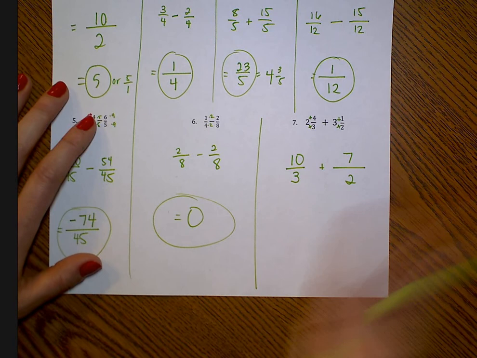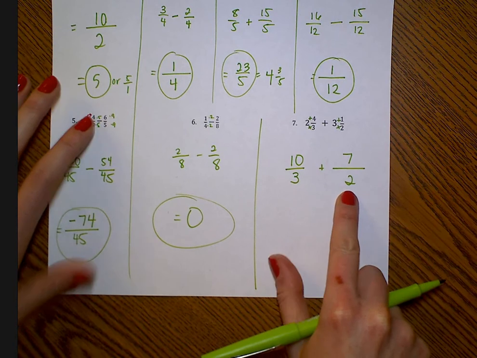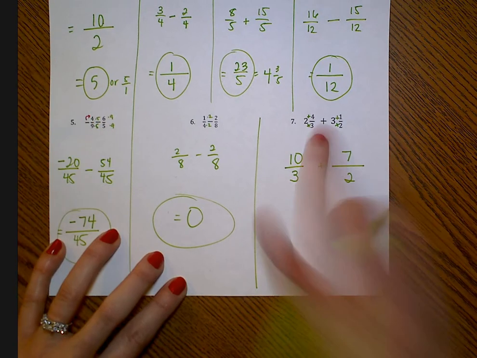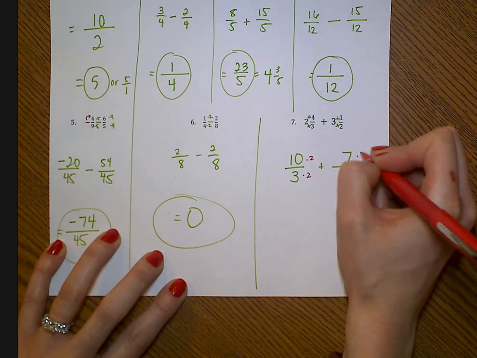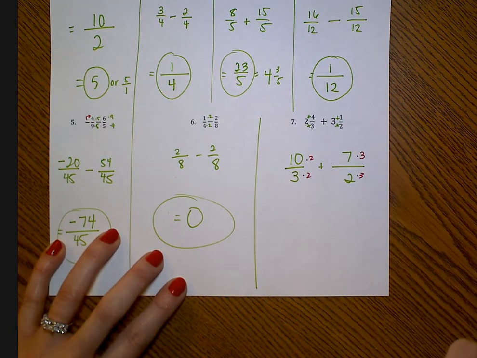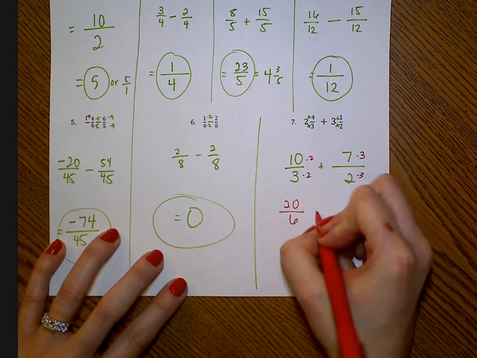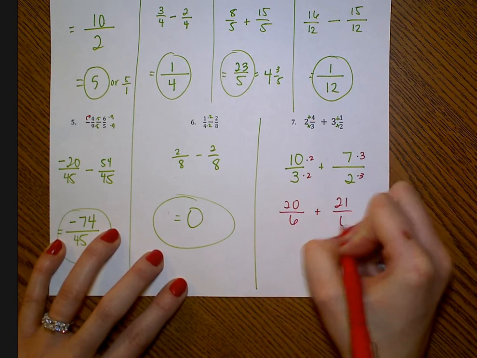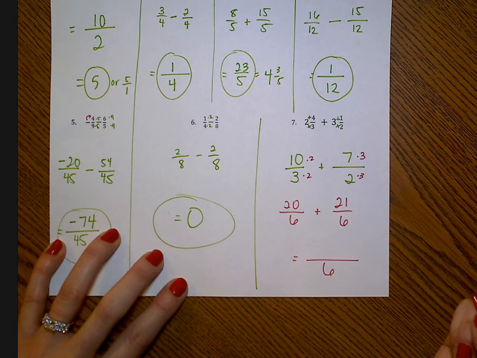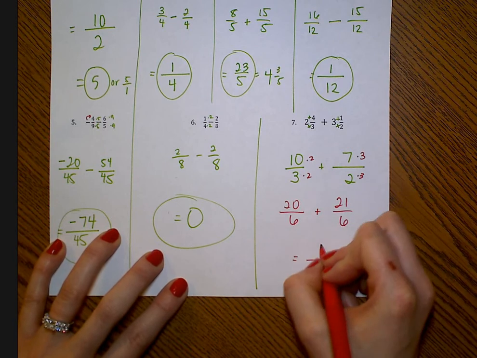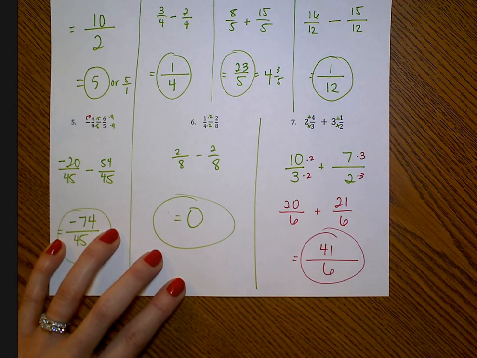So here's my new problem, which is a little bit easier to figure out than the original. I'm going to go for a common denominator. I'm going to get them both to be 6. So that gives me what? 20 over 6 plus 21 over 6. Denominator stays the same. 20 plus 21 is 41. That's reduced, and that's my answer. See, fractions aren't that bad.